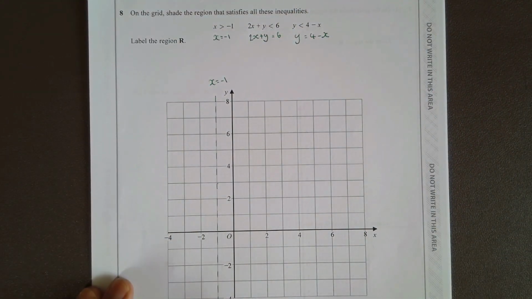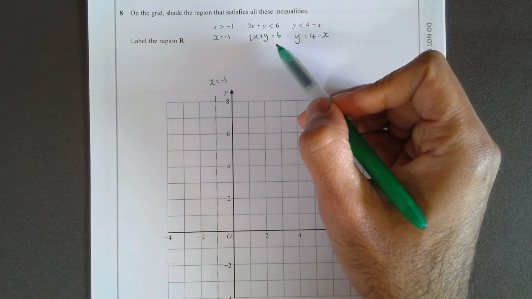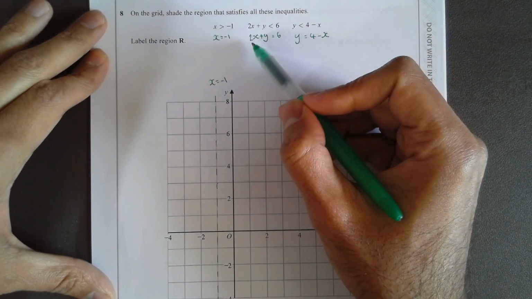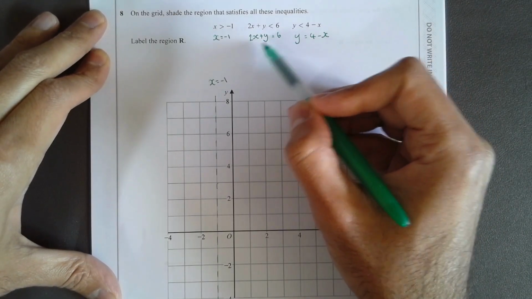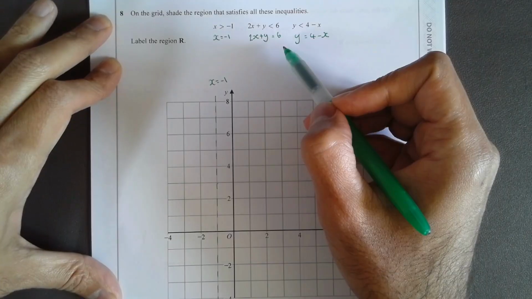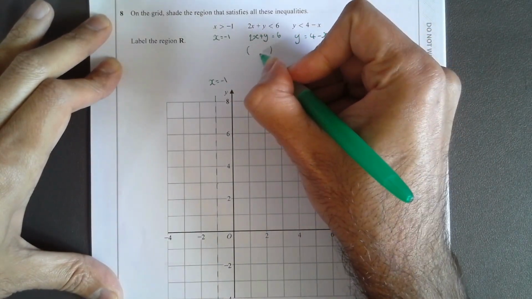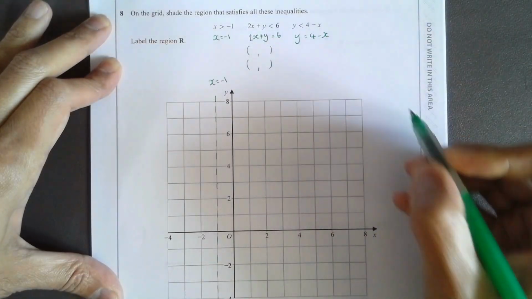Okay, the next line we want to draw is 2x plus y is equal to 6. So like I did before, I'm going to choose some points where this is going to be true. Because this isn't in the form y is equal to, this is probably the easier way of doing it. So I want two sets of coordinates that work, because as soon as I've got 2 points I should be able to draw a straight line that goes through both of those points.